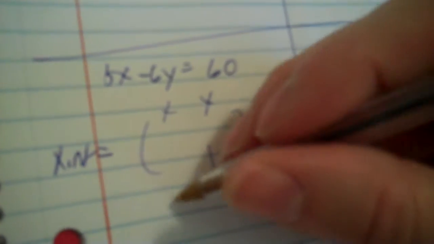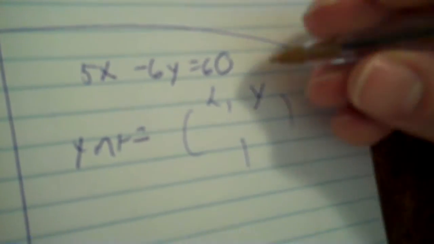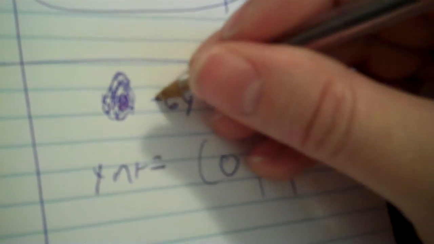Okay, so the x-int, we're finding the x when the y is at 0. 6 times 0 is 0. So 5 times x equals 60, so I divide by 5, and then x would equal 12. Okay. Y-intercept, you're finding the y when the x is 0. So 5 times 0 is 0. It's a negative 6, remember. So when you divide, it's by negative 6. 60 divided by negative 6 is negative 10.